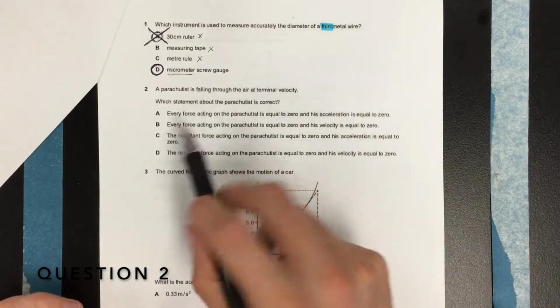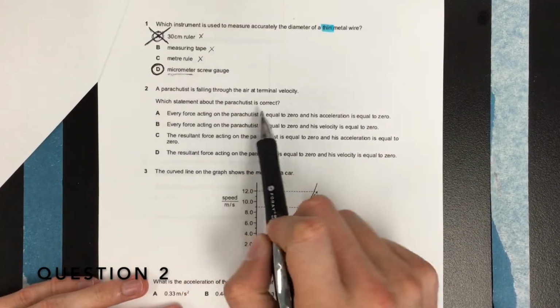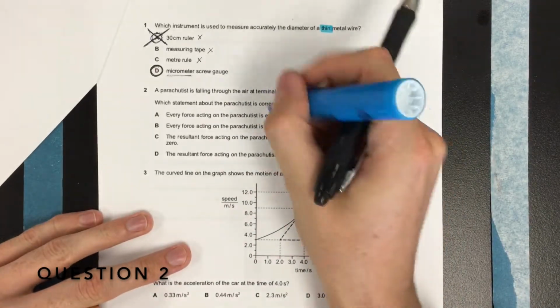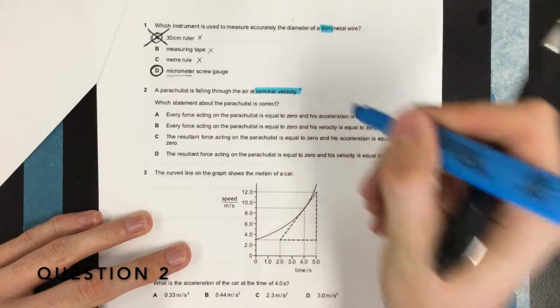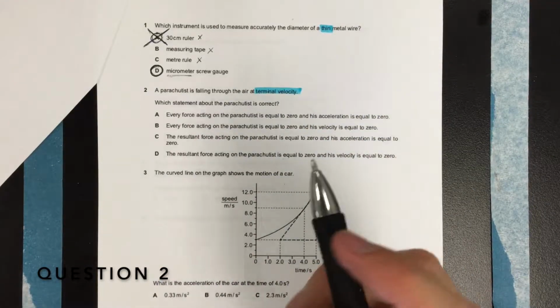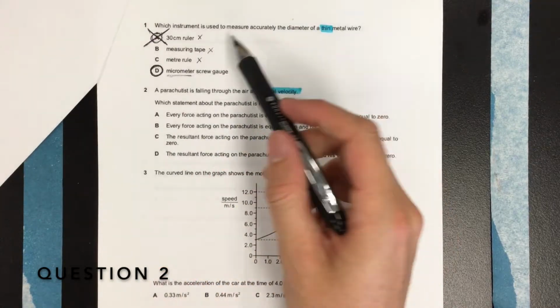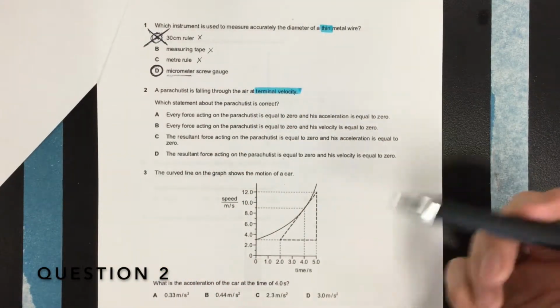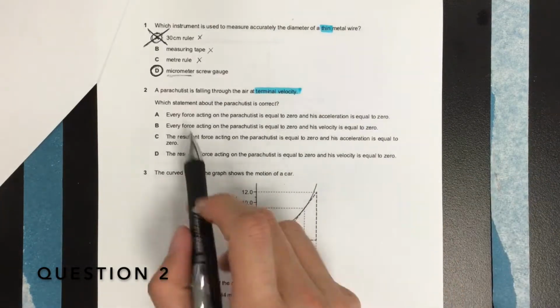Question 2. A parachutist is falling through the air at terminal velocity. So we know it's at terminal velocity, which means it is a constant speed, and we know the forces are balanced. So which of these statements is correct? I'm going to do the same thing. I'm going to go through and try and work out which of these is right and which is wrong. So I'm trying to cross out the wrong ones.